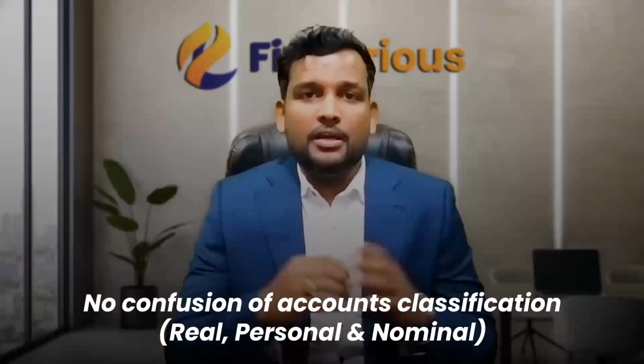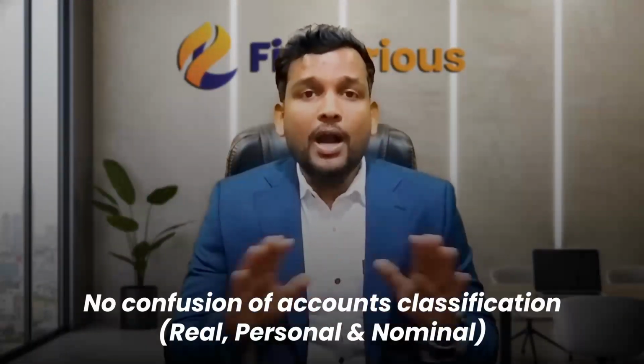The second reason, under US accounting rule, no account classifications are required. See, when we are passing accounting entries in golden accounting rule, we have to identify account classification for each and every ledger, whether it's a real, nominal or personal account. This particular task is not there at all under US accounting rule.